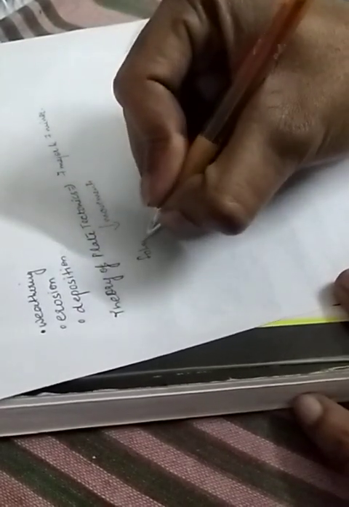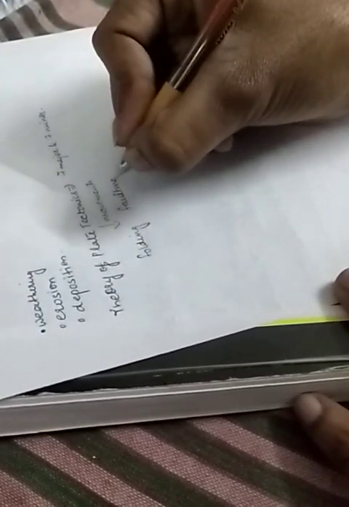Theory of plate tectonics says the earth has been formed from 7 major and 7 minor plates. The movements of plates result in folding, faulting, and volcanic activity.